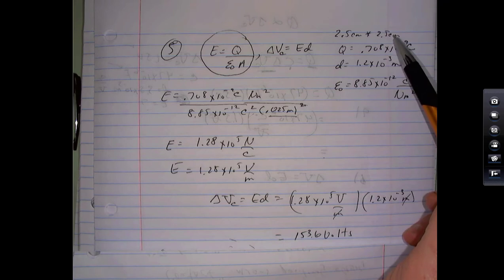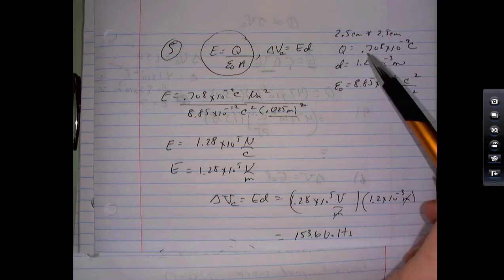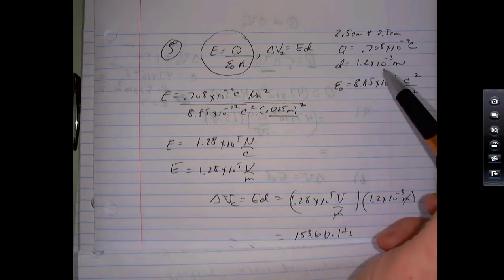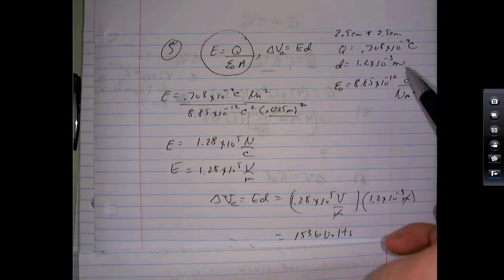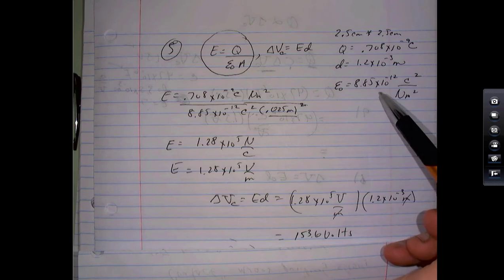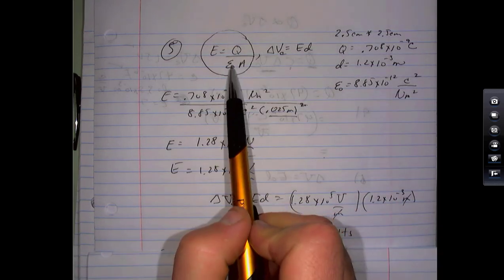Okay, so each plate is 2.5 centimeters by 2.5 centimeters. The charge here on each plate is 0.708 times 10 to the minus ninth. One is positive, one is negative. The separation is 1.2 millimeters. We need that to be in meters, so 1.2 millimeters times 10 to the minus third. And here's a constant that we're going to need for this problem, epsilon naught.